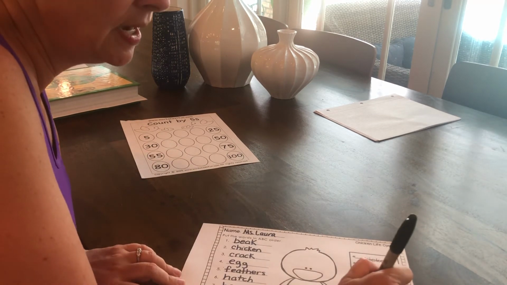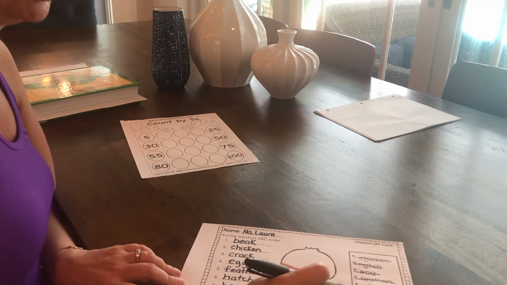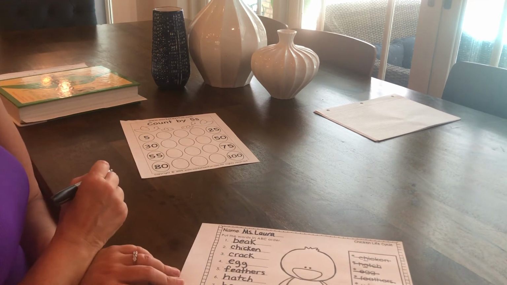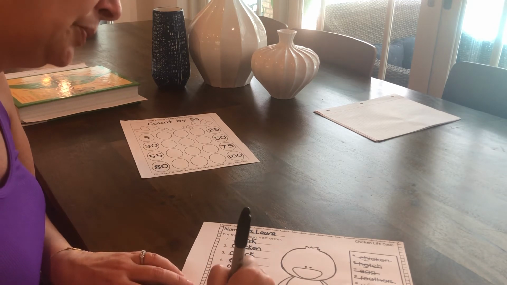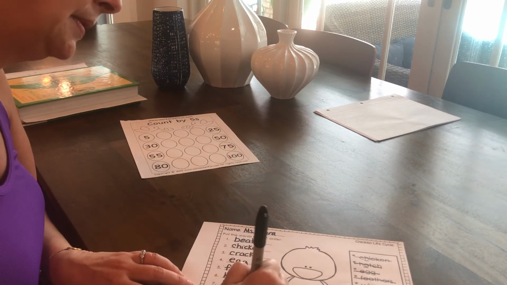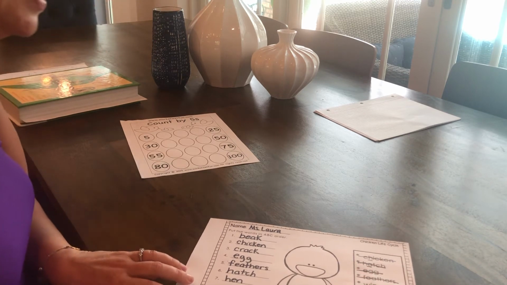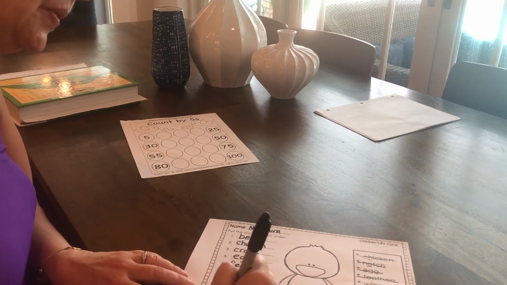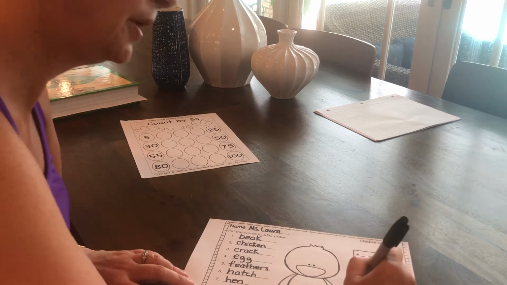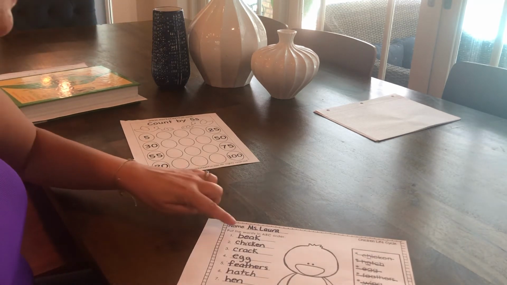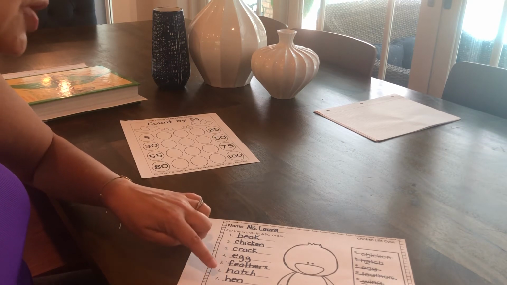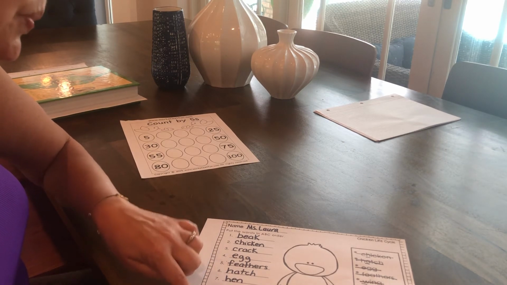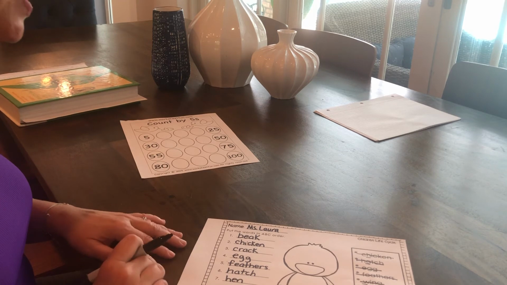Which comes first in the alphabet, the R or the W? It's the R, right? So number 9 will be rooster. Let's go ahead and cross rooster out. And then the last one will be wing. And we're gonna cross out wing. So we have beak, chicken, crack, egg, feathers, hatch, hen, nest, rooster, wing. And now they are in ABC order.